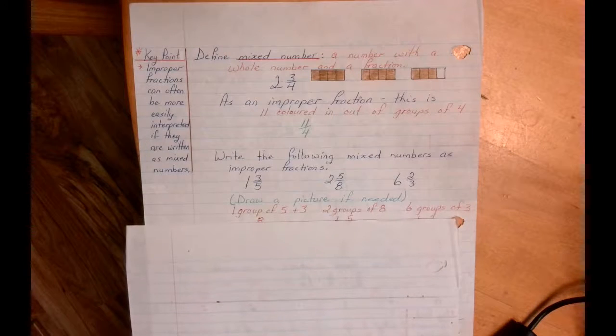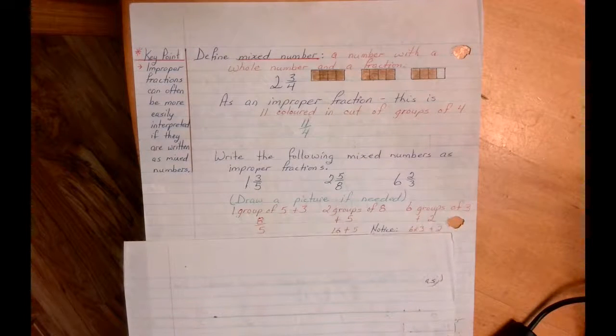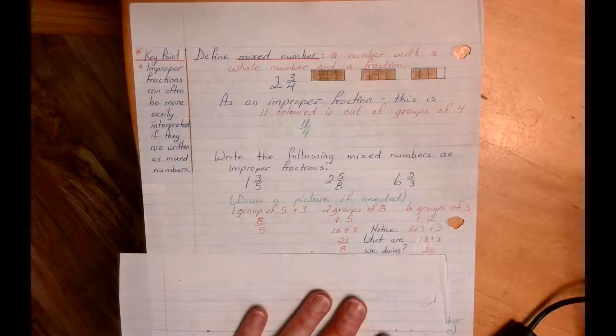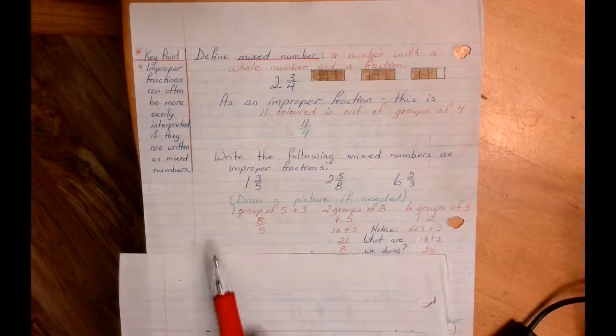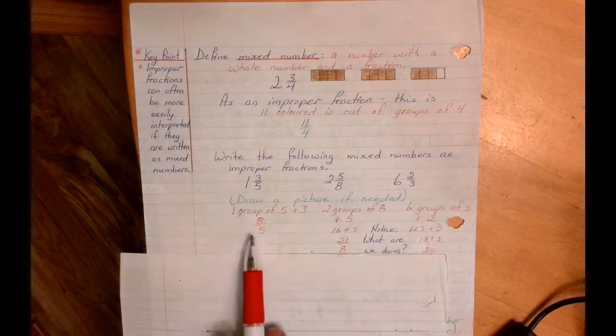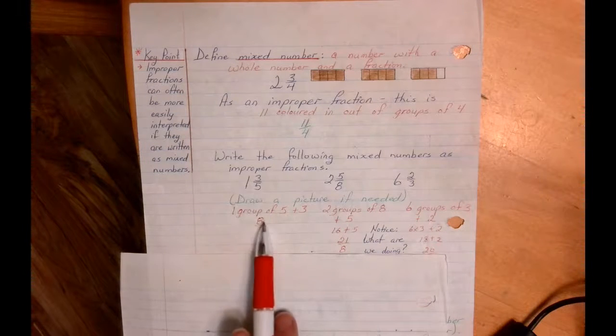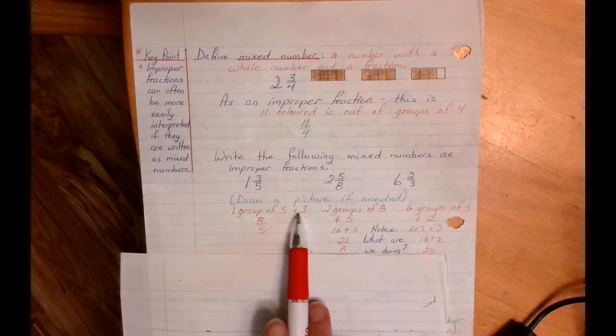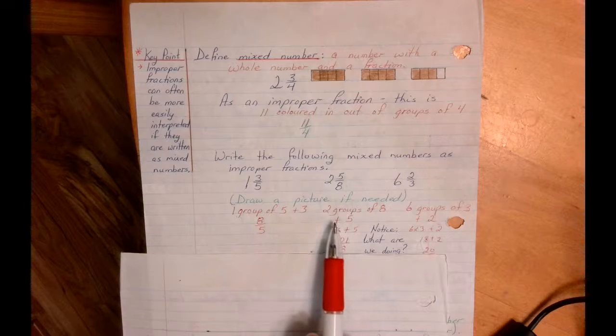Alrighty, here are our answers, and this may help you know what we're doing. With this one, we took our 5 times 1 plus 3, which will give us 8 over 5. One group of 5 plus 3.